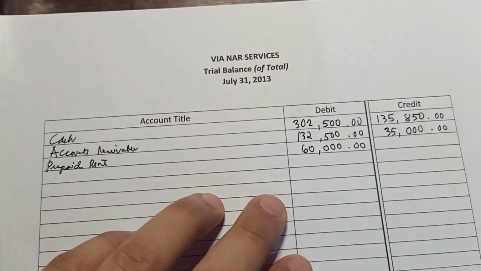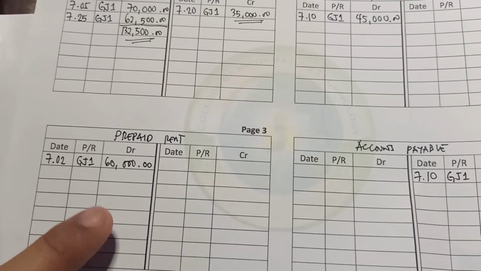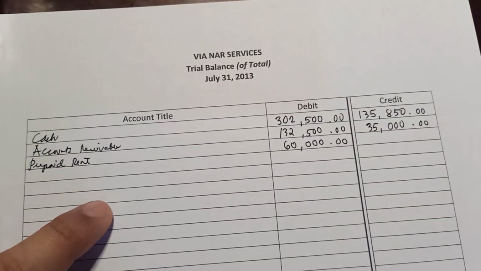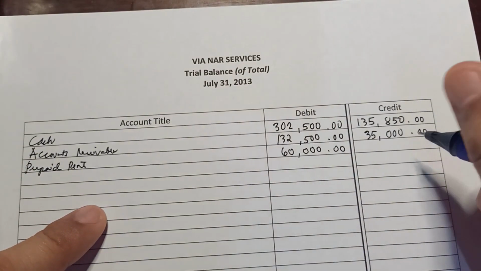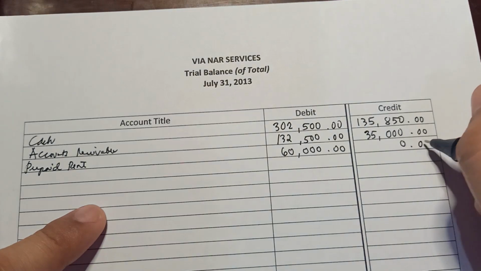Yan. Since wala po tayong credit side sa prepaid rent sa ating ledger, we can put here 0.00.